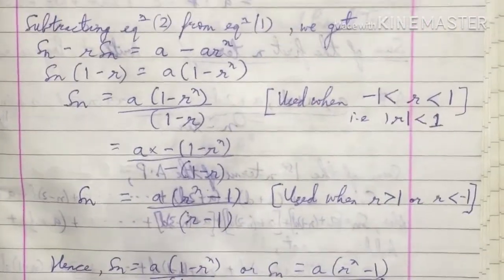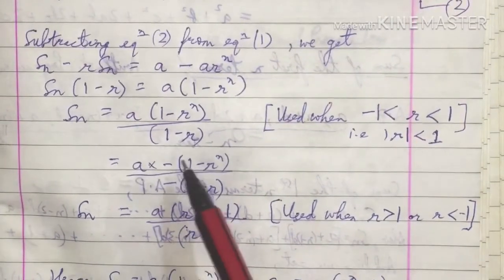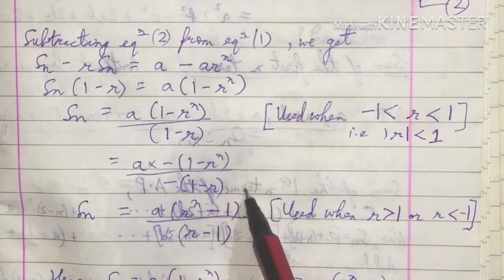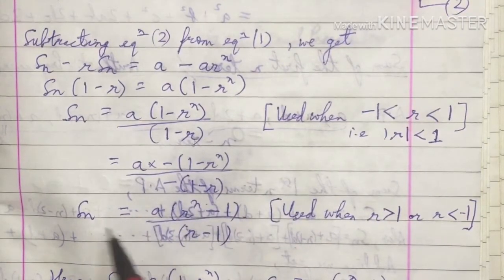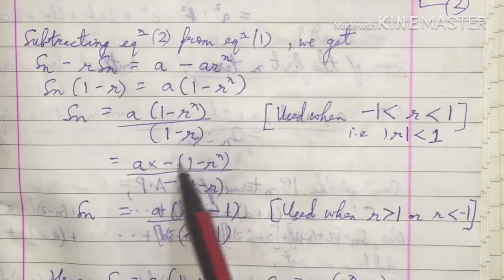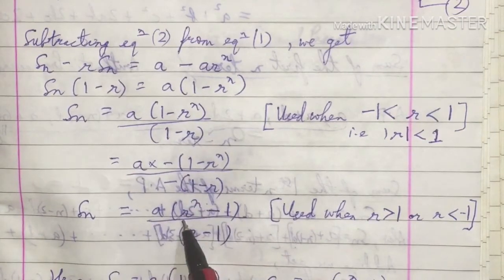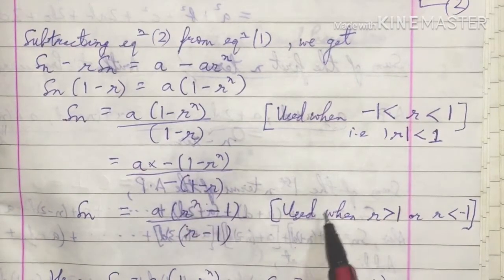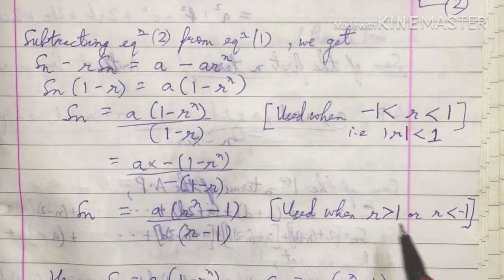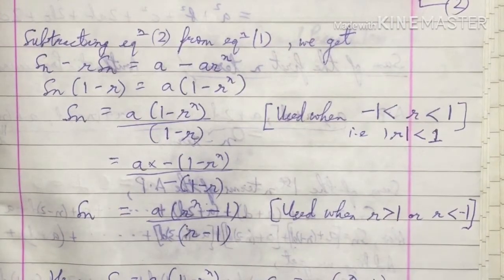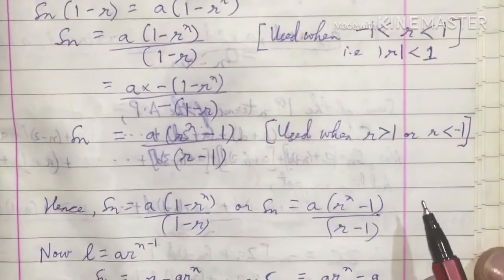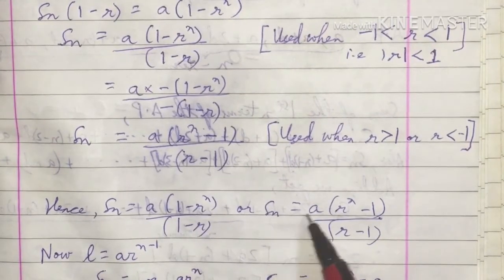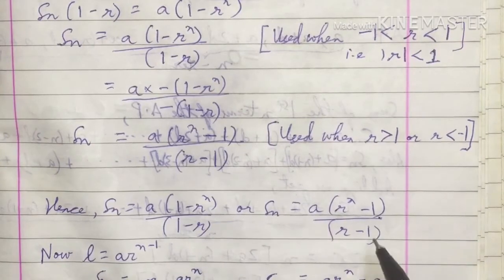Now the second formula is basically we just take a negative sign for the numerator and denominator, or basically multiply by minus 1 to the numerator and denominator, and we get the second formula, basically just changing the signs. So we get Sn equal to a times r raised to n minus 1 upon r minus 1. Just changing the signs. So this formula is used when r is greater than 1 or r is less than minus 1. Hence the two formulas are Sn equal to a times 1 minus r raised to n upon 1 minus r, or Sn equal to a times r raised to n minus 1 upon r minus 1.